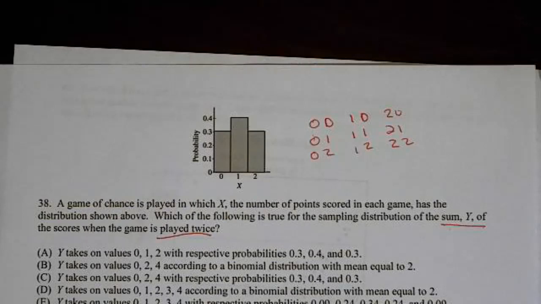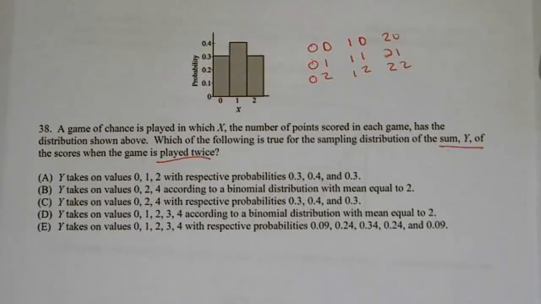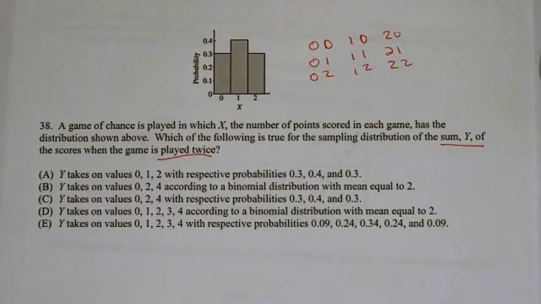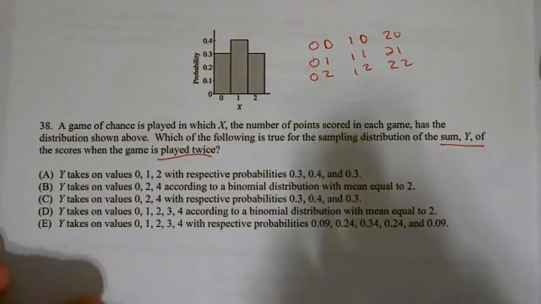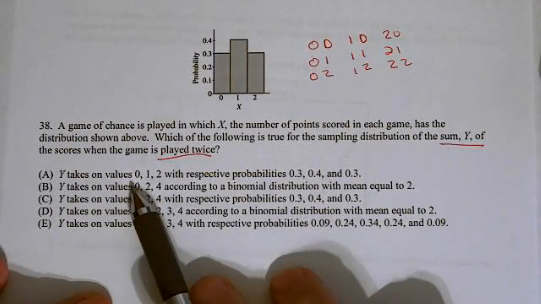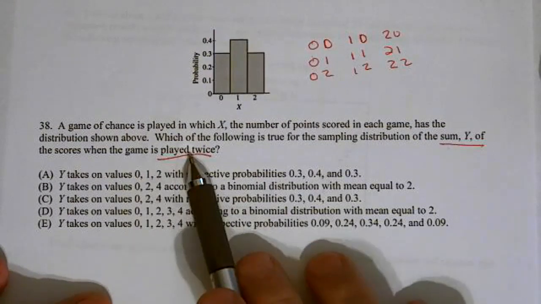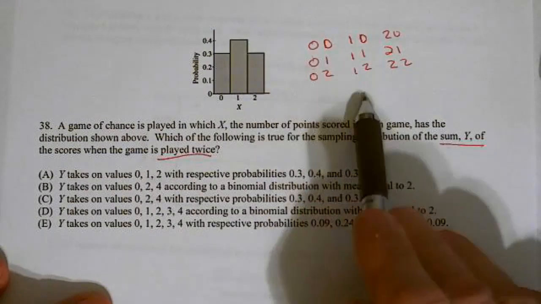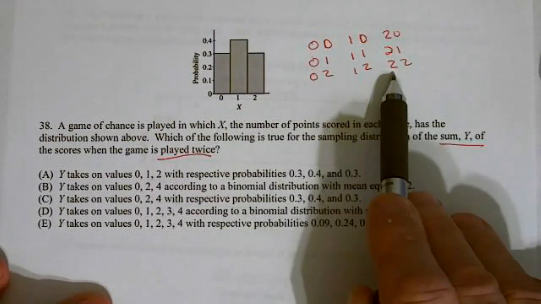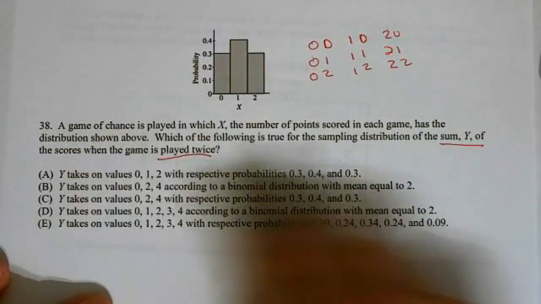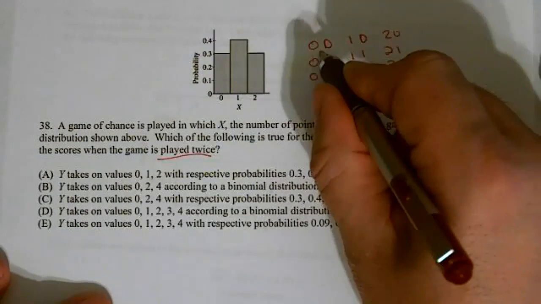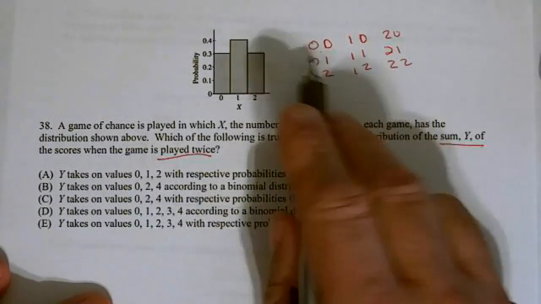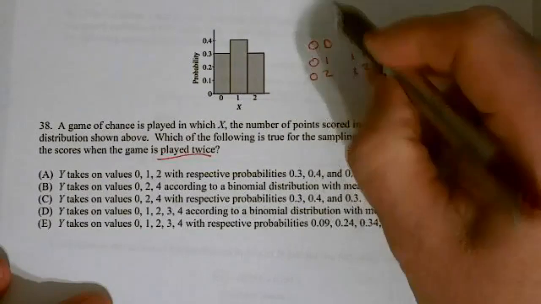Moving on to number 38. The game of chance is played, in which X, the number of points scored in each game, has the distribution shown above. Which of the following is true for the sampling distribution of the sum of Y when the game is played twice? Well, anytime you play something twice, you need to make a table. So I can get 0, 0, 0, 1, 0, 2, etc. And the most points I could get is 4, 2, and 2. Well, they said sum, so I need to add them. So 0 and 0. Well, I can get a 0, 0. I can also, which sums to 0.